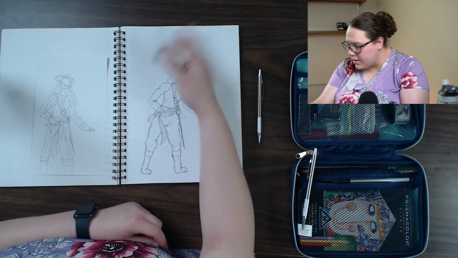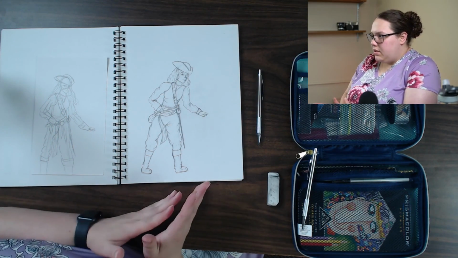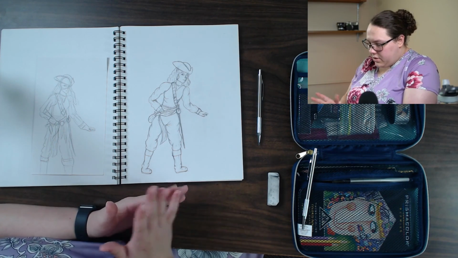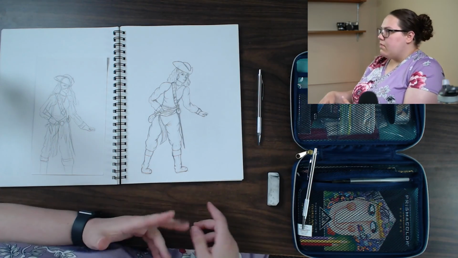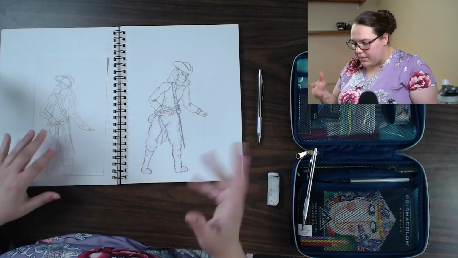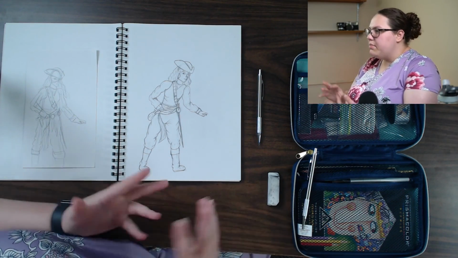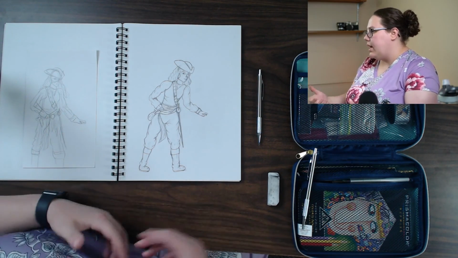So next week, we're going to be going over non-human-like characters. So anything more mystical, like elves, fairies, things like that, where they're not quite human, but they're more human than animals.